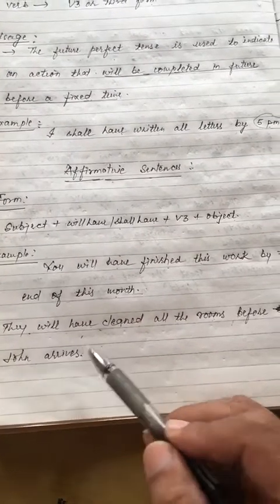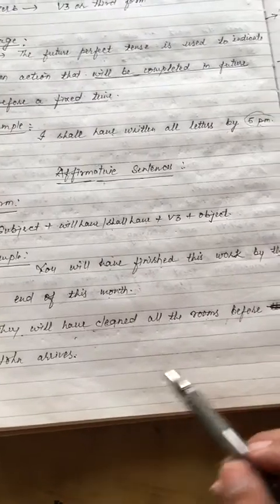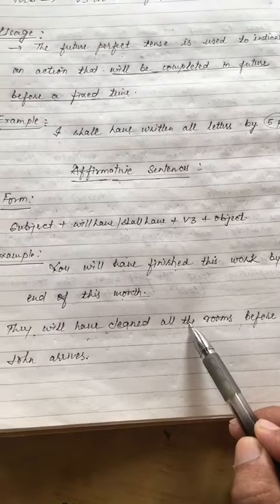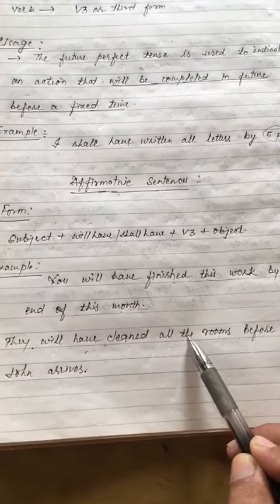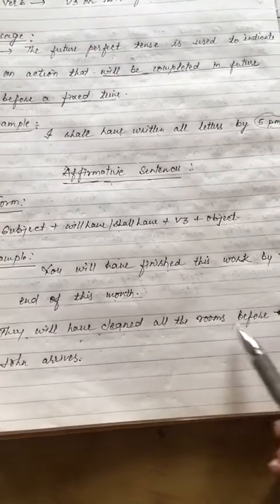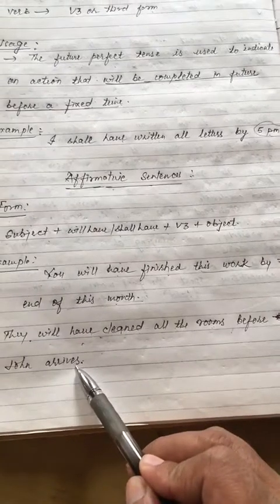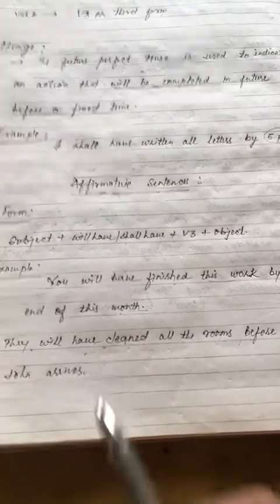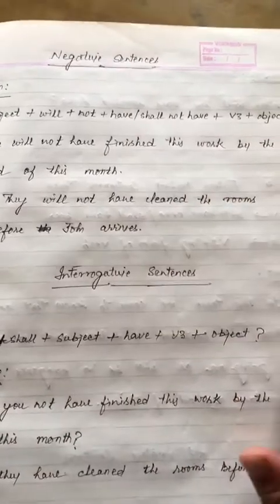Okay, so now see here, the main clause has been made in the future perfect tense, right? And the subordinate clause is in simple future tense. Sorry, it is in simple present tense. Okay, now some negative sentences.